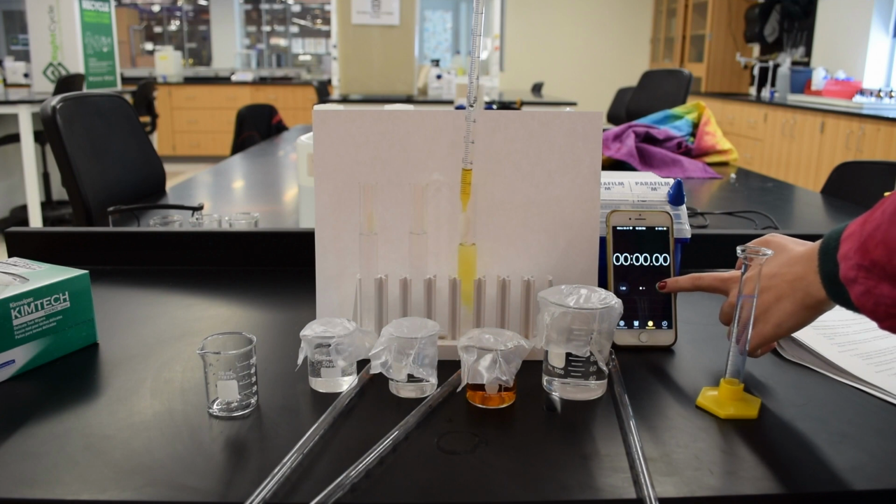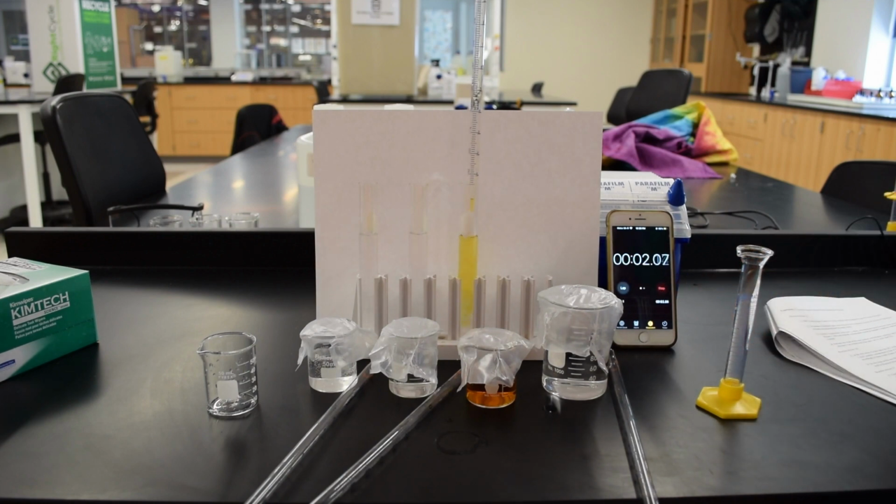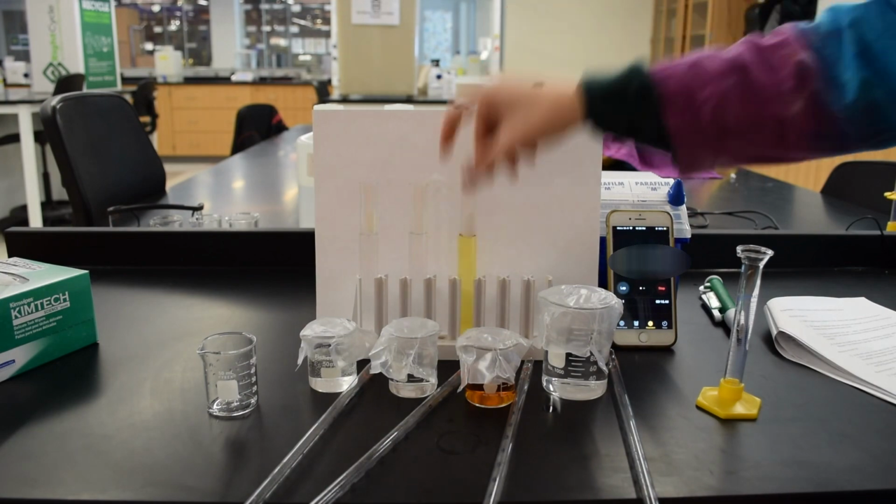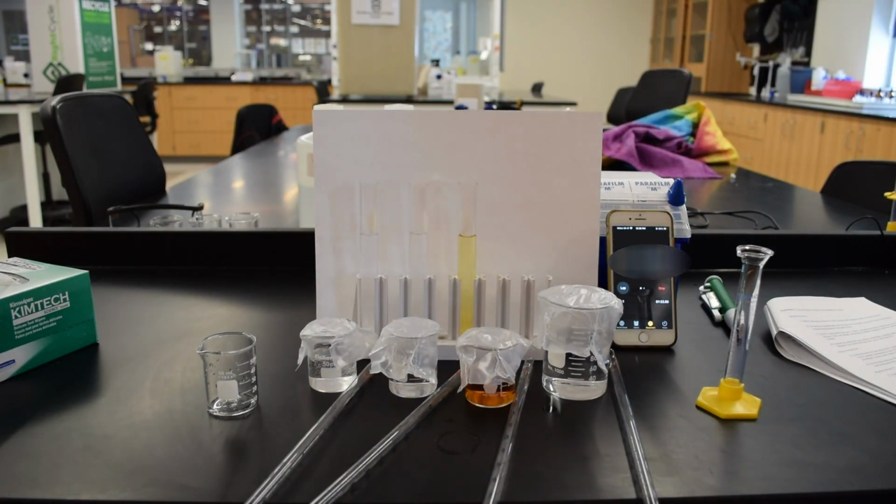So anyway, as soon as that iodine hits the rest of the solutions, hit start on the timer, and that is it. You're done.